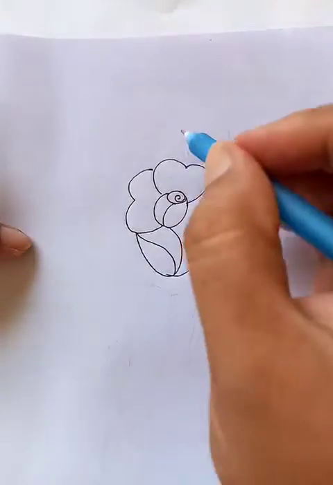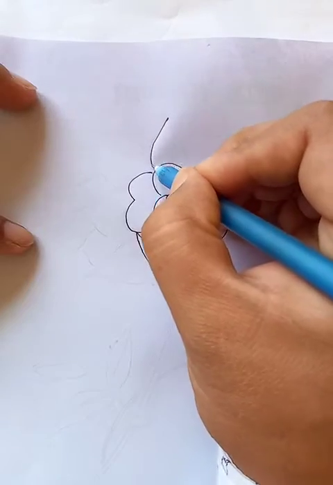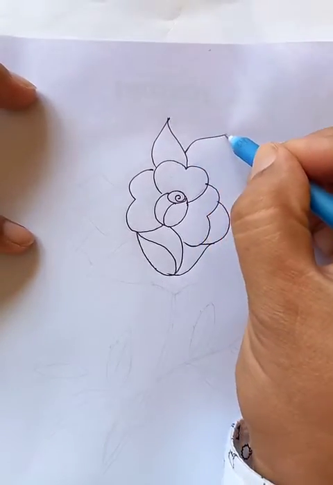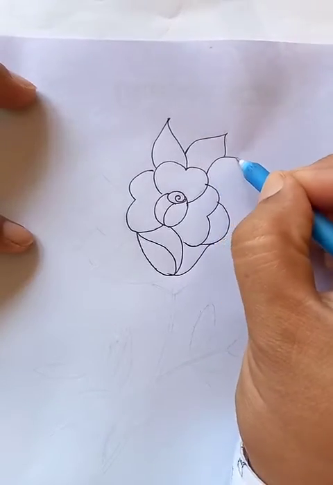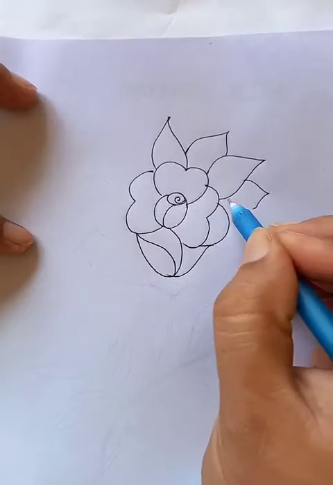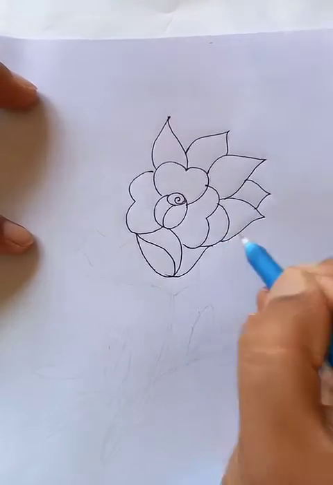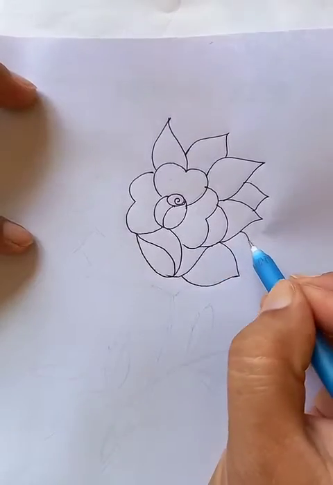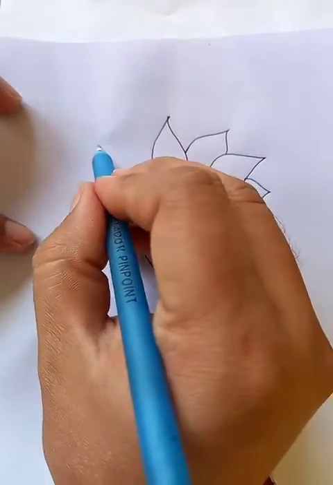Okay, we'll draw some petals to the outside circle. Because the rose as a flower, it has lots of petals. That's why the drawing needs to be elaborated so that it looks nice.